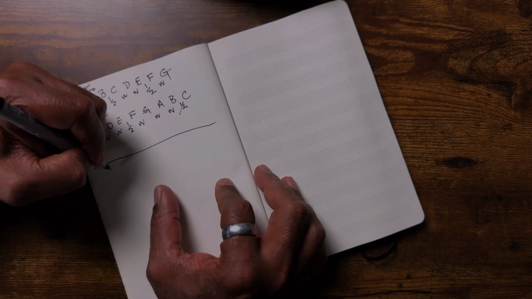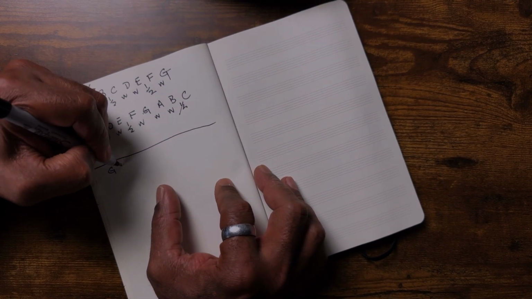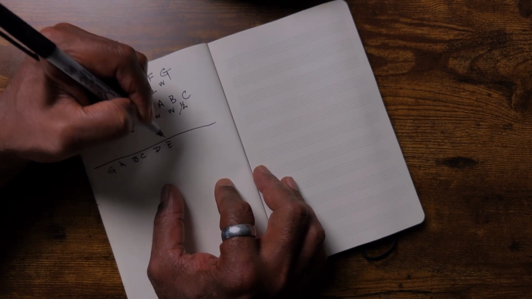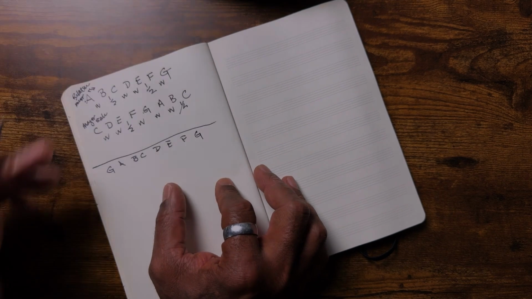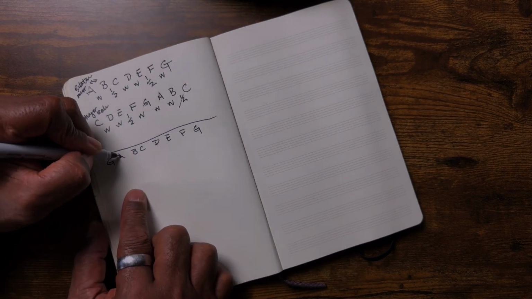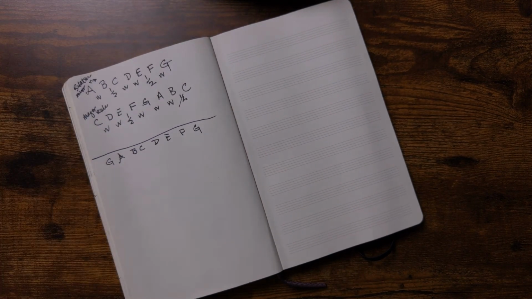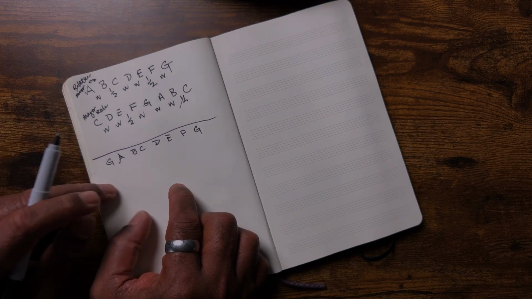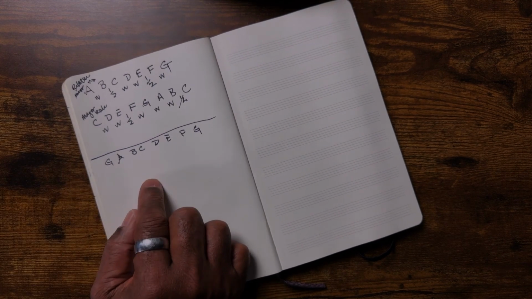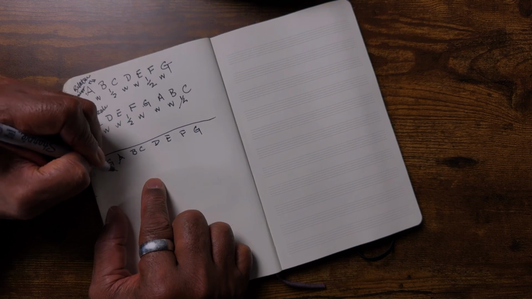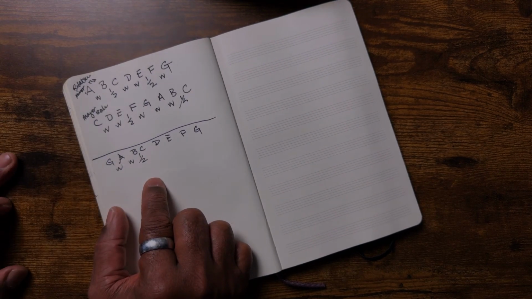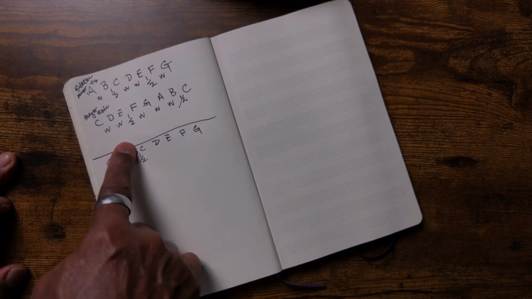Let's say I started with G. A, B, C, D, E, F, and G. Now I know that if I'm dealing with natural notes, that's what the order is going to be, right? We know that. But we want to make this into a major scale. What's the problem? Let's see. Between G and A is a whole step. Between A and B is a whole step. Between B and C is a half step. So far, so good.